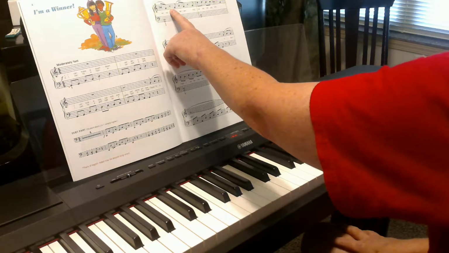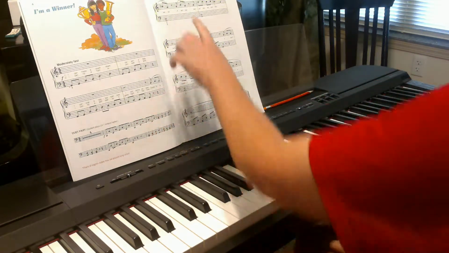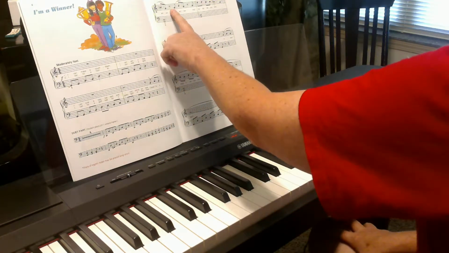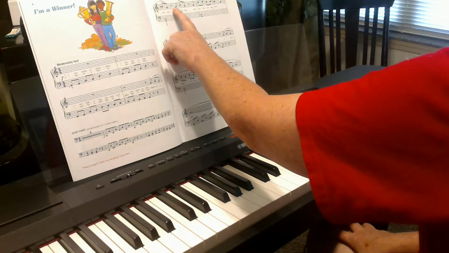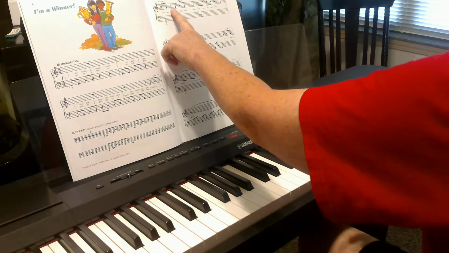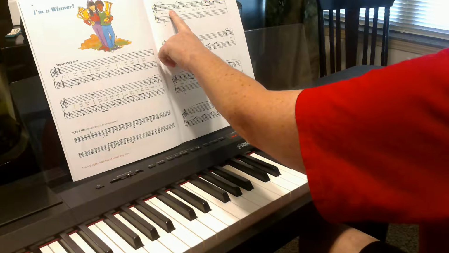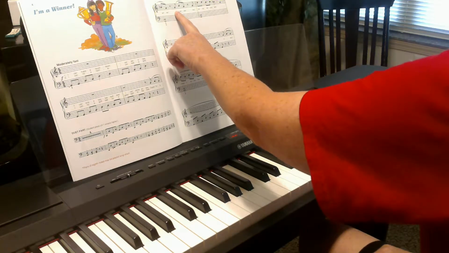So when you have the metronome going, I would start it at about 70 or even slower. When you've got that going, then you are actually going to be hearing the tick, but not playing. And then you play this note in between the ticks.